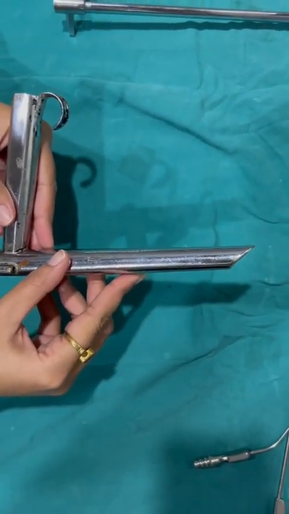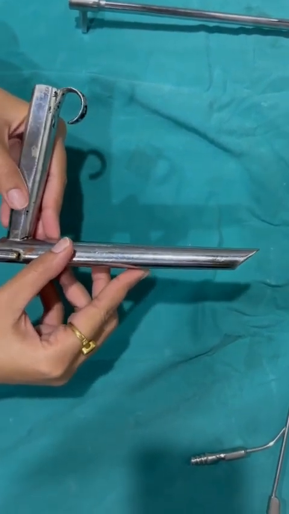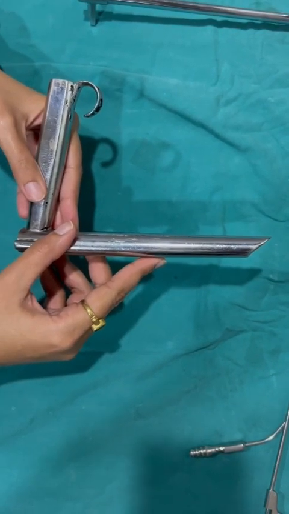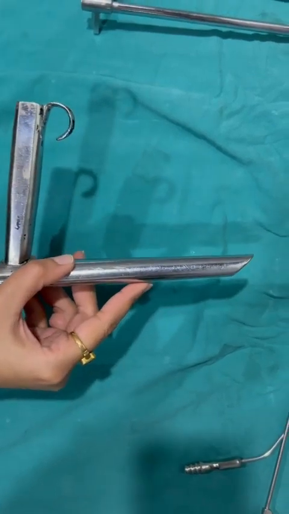This rigid laryngoscope is used to see the hidden areas of hypopharynx such as base of tongue, vallecula, lower part of the pyriform fossa, and the hidden areas of larynx such as infrahyoid epiglottis, anterior commissure, ventricles, subglottic region. And it is also used to find the extent of growth and take a biopsy.